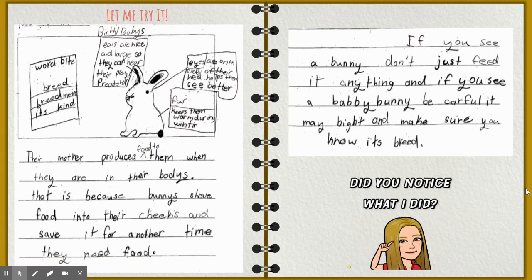So now I am ready to try it myself. I made my sketch. I made a diagram. And I said I'd be writing about birth and babies. Ears are nice and large so they can hear their predators. Eyes on the side of their head help them see better. What about their fur? It keeps them warm during winter. Word bank: breed. Breed means its kind. So let's start with the writing part.